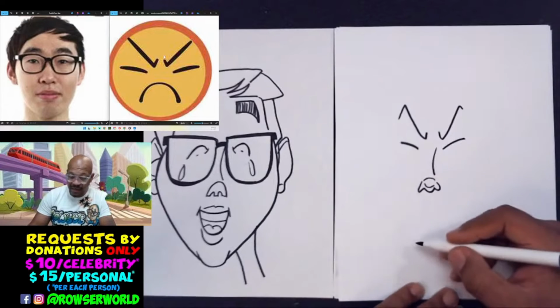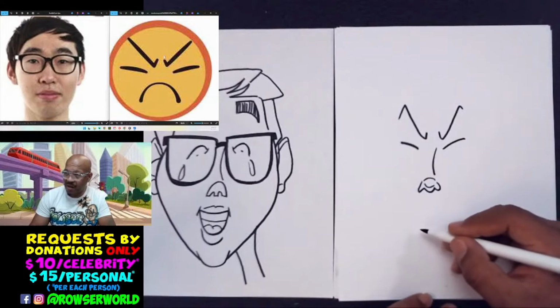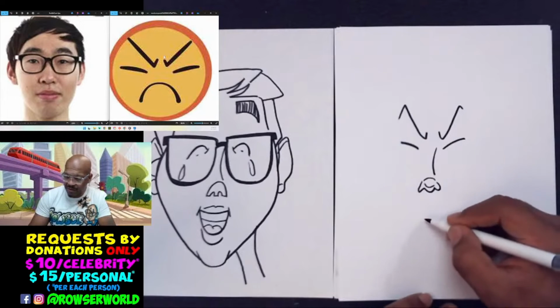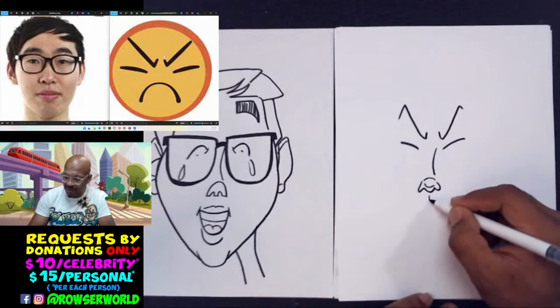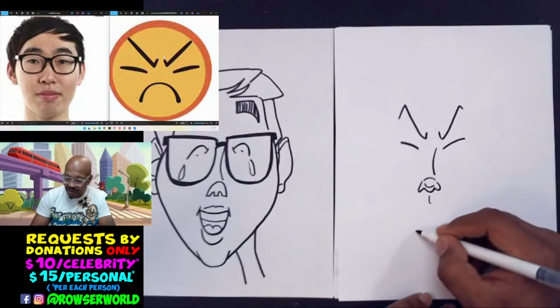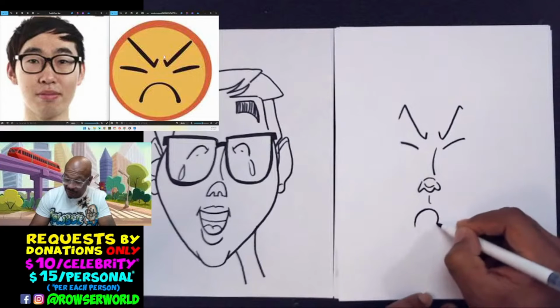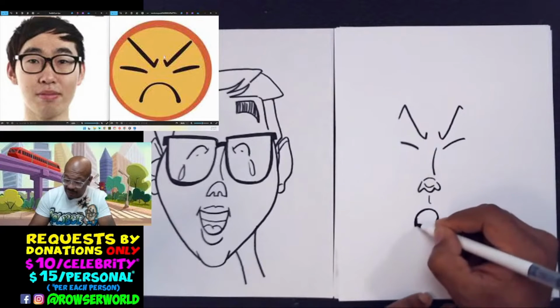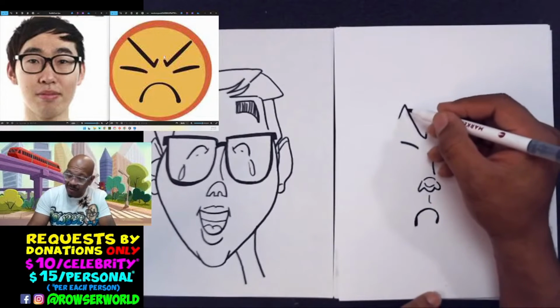Okay. And then he has a small mouth. That's just what he looks like. He has a small mouth. So what I want to do here is take that same relationship and make sure that I leave enough space in between here and here so that when I put this mouth in here, it looks like that. Okay. So now all I'm doing is customizing it.